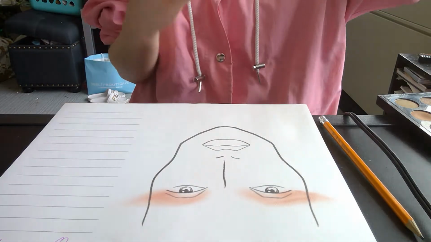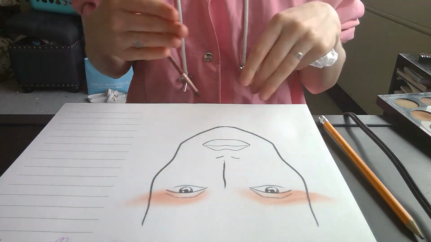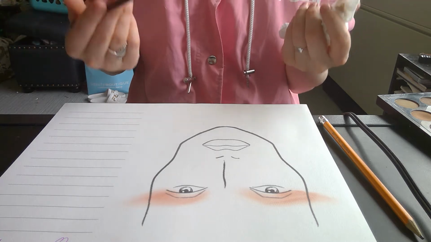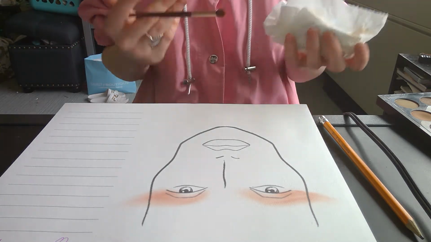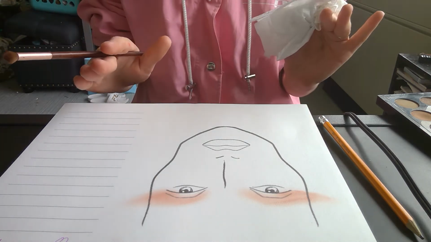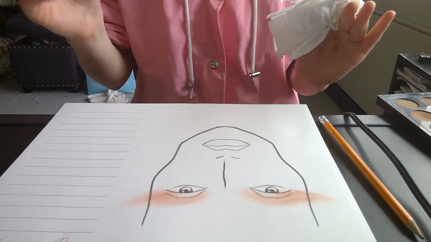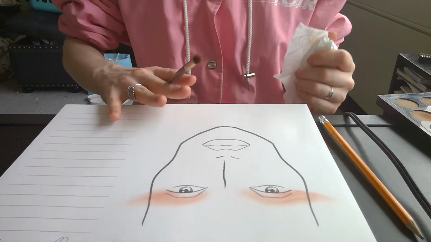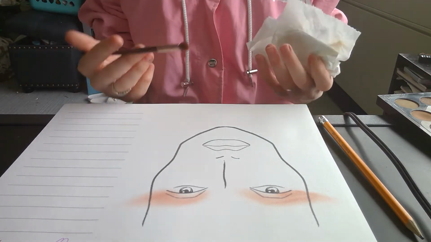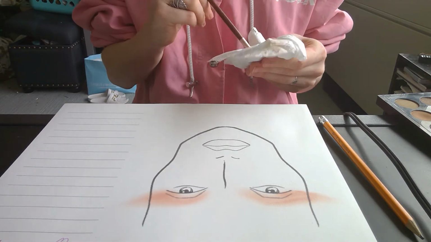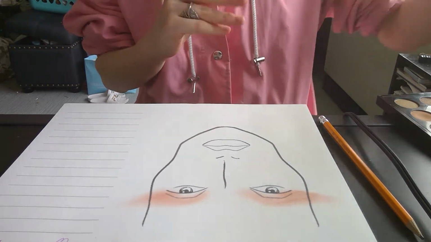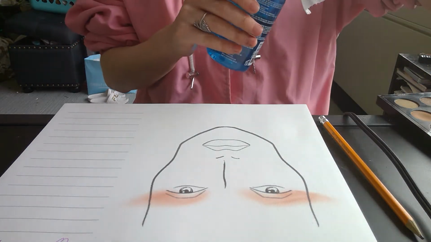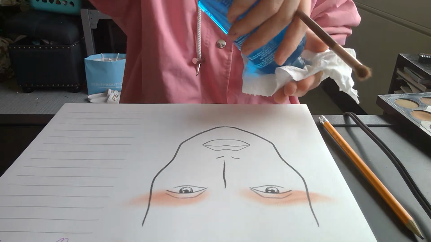So these brushes are mainly just for my face charts, therefore they're not really taken care of as much, which is good as long as you have very cheap brushes for this type of activity. If it's for yourself, you can use your own brushes, but because this is simply for face charts, they're not really taken care of because they're cheap.